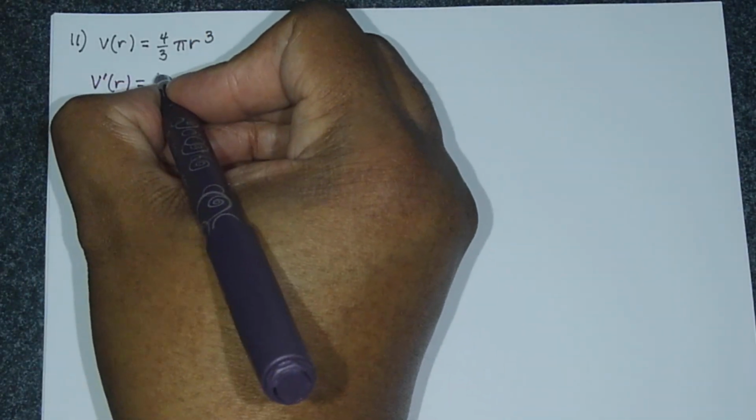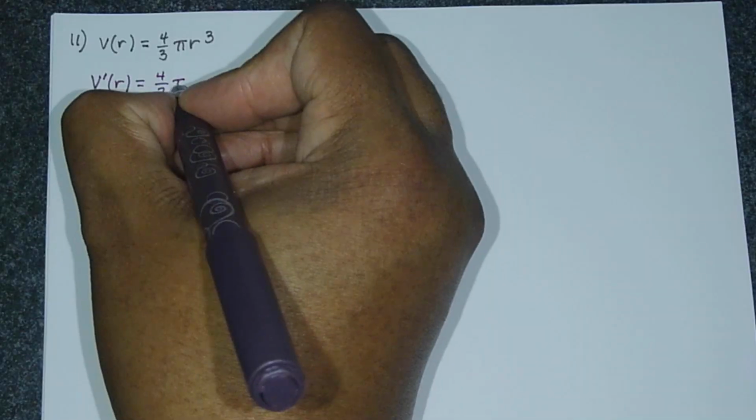So V of r in this case was 4/3 pi times the radius cubed. So the first thing I'm going to do is find out what its derivative is, V prime of r. Now keep in mind the 4/3 and the pi are constants. I'll bring that down.